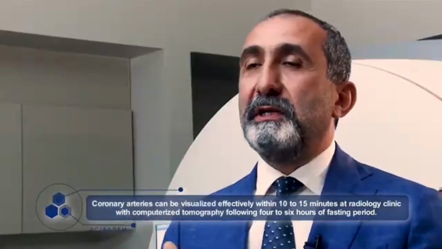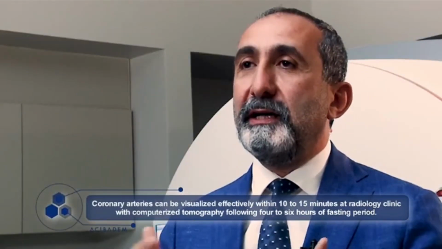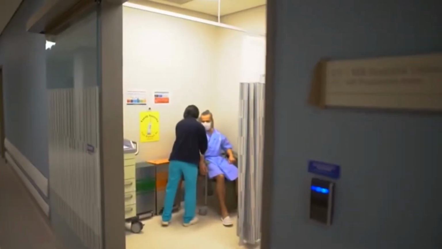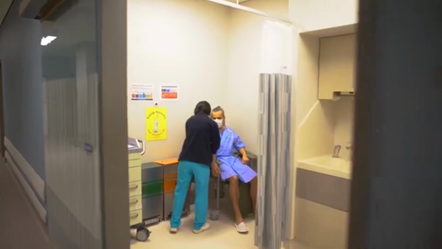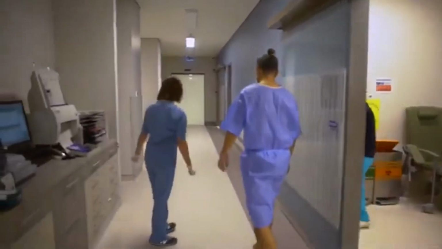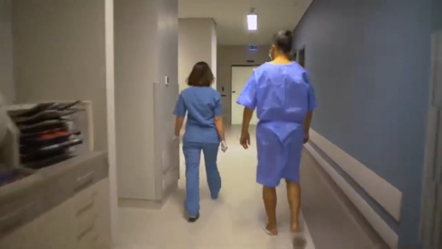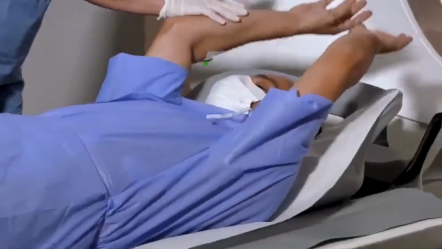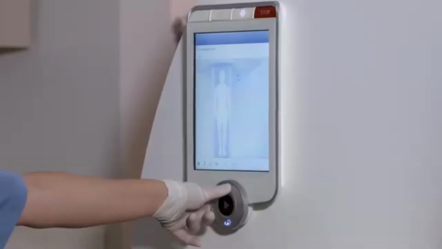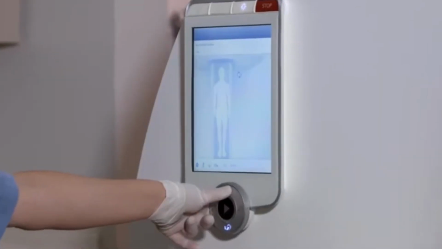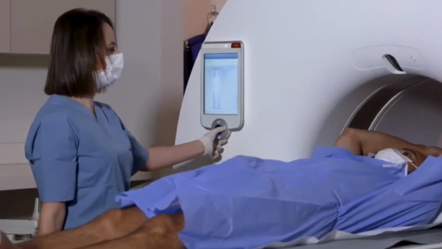Coronary arteries can be visualized effectively within 10 to 15 minutes at radiology clinics with computerized tomography following 4 to 6 hours of fasting periods. Structural deformities and diseases of the coronary arteries can be visualized with tomography scanners within a very short period, less than 1 second, during administration of an iodinated contrast agent in low doses into the vein of a patient's arm.